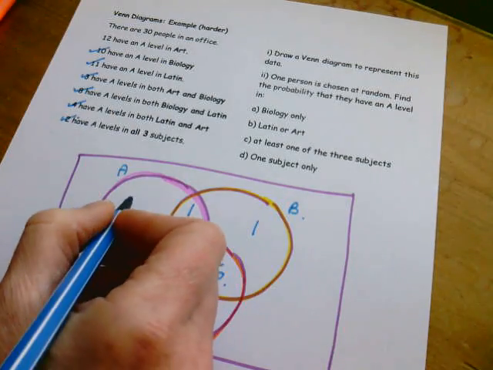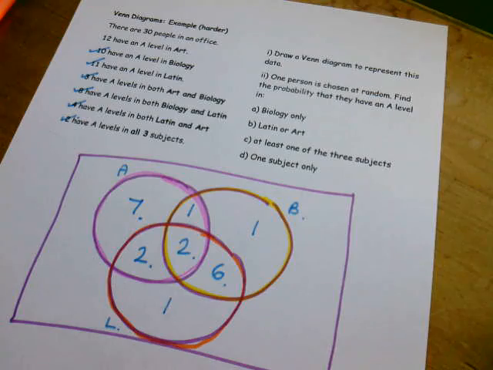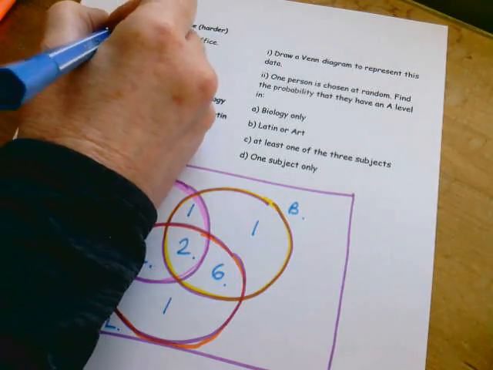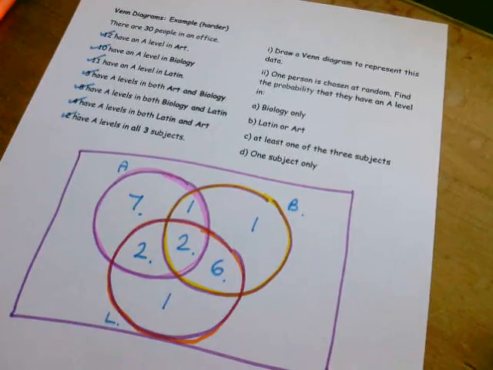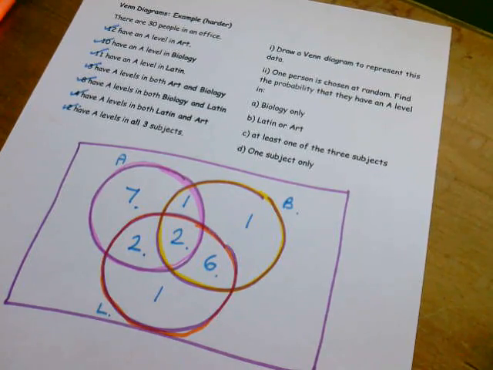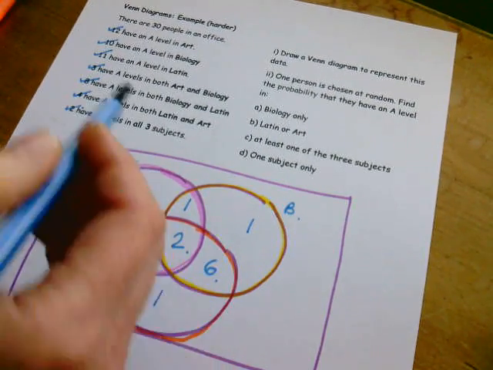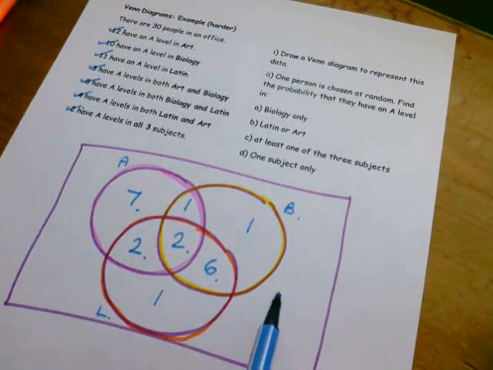That leaves us with 7 people who have an A level in art only. Okay, so we've completed the circles in our Venn diagram. The last thing we have to do is to see how many, if any, don't have an A level in any of these three subjects.